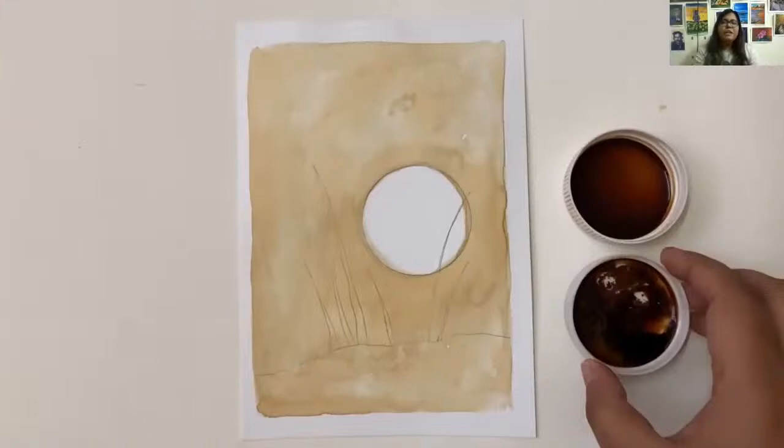Okay, shall we move on to the painting part now? First we will color the land portion. You can see the land portion is very wide. For that, what brush should we be using? Correct, we will be using a thick brush. And the thin brush that we will be using is for the grass.